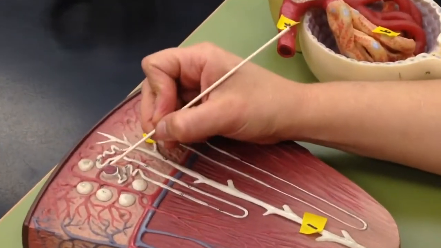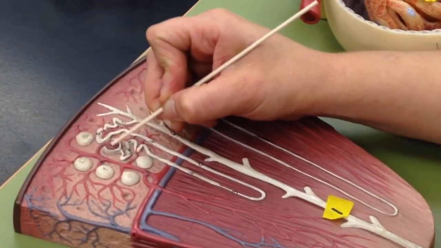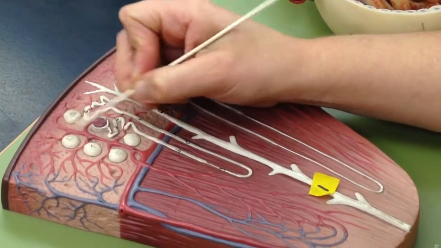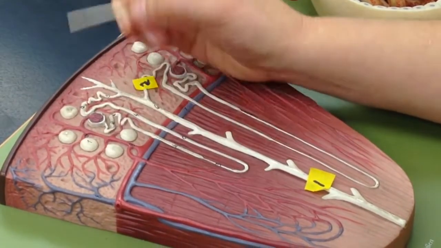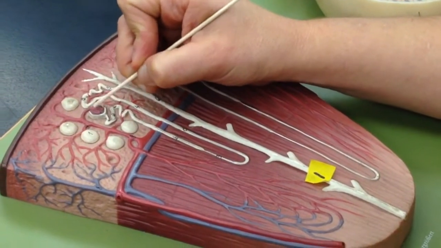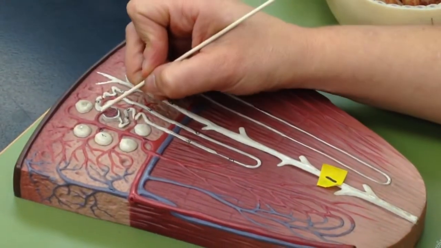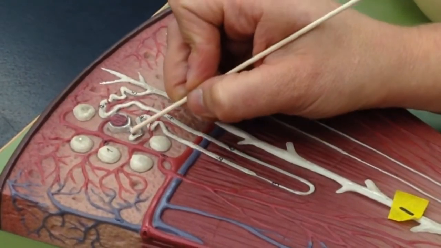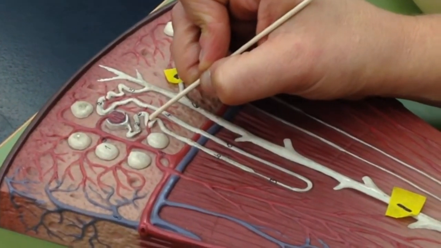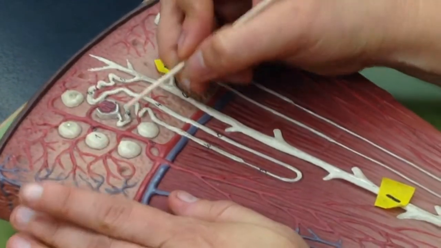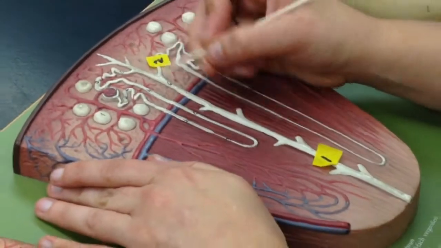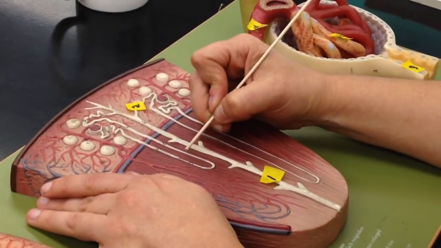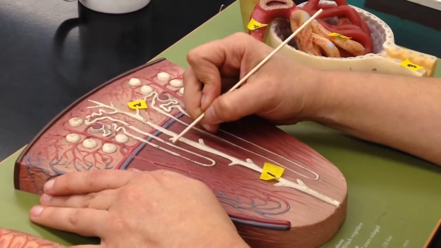So right here, the capillary ball here is the glomerulus. The afferent arteriole is branching off of the cortical radiate artery that you see here. The afferent arteriole goes into the glomerulus that you see right here. So the white ring that you see right here, that's the Bowman's capsule or glomerular capsule. This part of the tube that you see right here, that is the proximal convoluted tubule. And this is going to go down here. So this is the descending limb of the nephron loop. And then when it goes up right here, this is the ascending limb of the nephron loop.